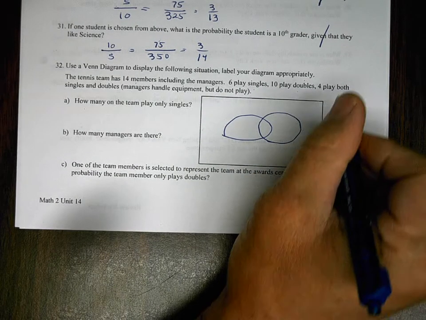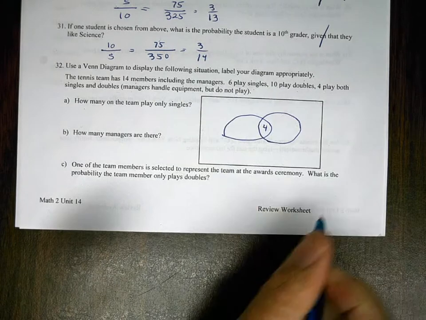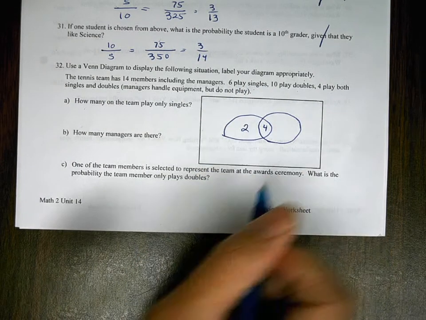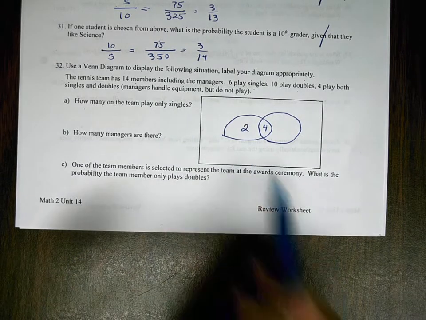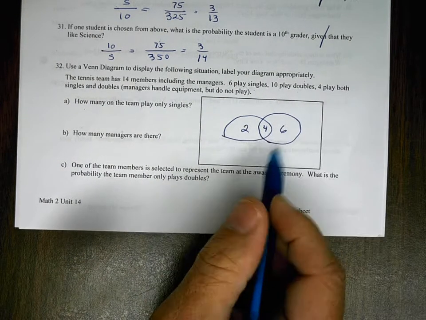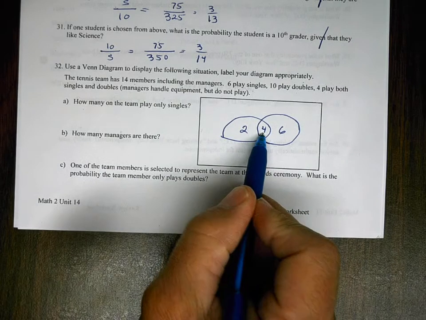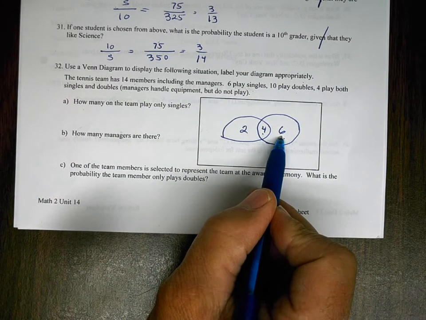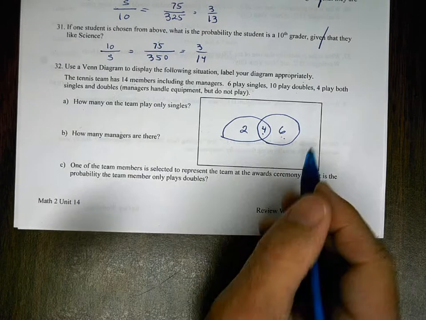But 4 play both, 6 play singles. So that means 2 plus 4 is 6. 2 only play singles. 10 play doubles. 4 plus 6 is 10. 4 play both. 6 only play doubles. 2 plus 4 is 6, plus 6 is 12. There are 14 members, which means there are 2 managers.